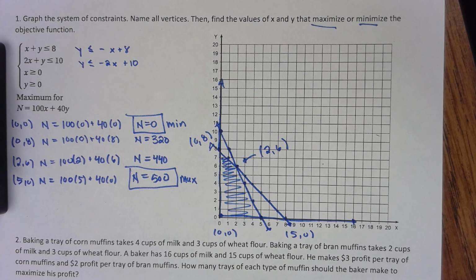But anyways, after finding those vertices, we plug the corresponding x and y into the objective function, again, just thinking about which values give us that largest value of n. That's always going to be the value we try to maximize, either the n or whatever the objective function is equal to. When I first look at this, I'm like, the (2, 6) will maximize it for sure. But because the x value is getting multiplied by 100, it actually ends up being the (5, 0), because we get 500 there as opposed to 440 for the (2, 6). (0, 0) gives us the minimum. We just get 0 there. So hopefully that's fairly straightforward.